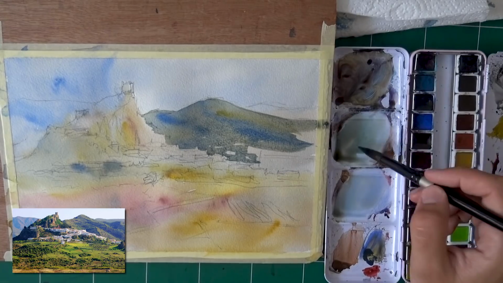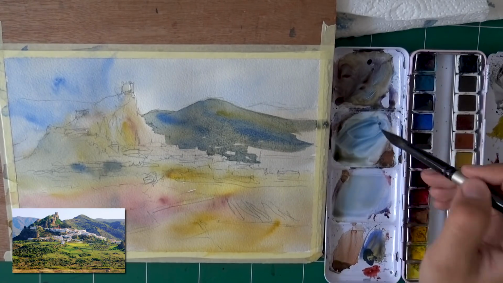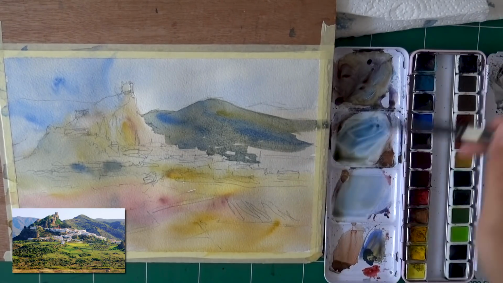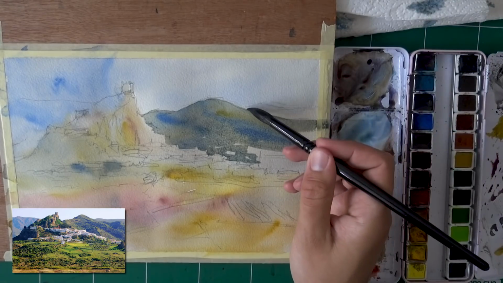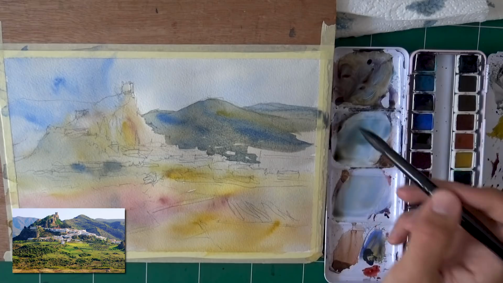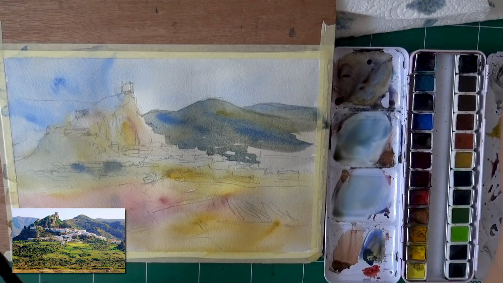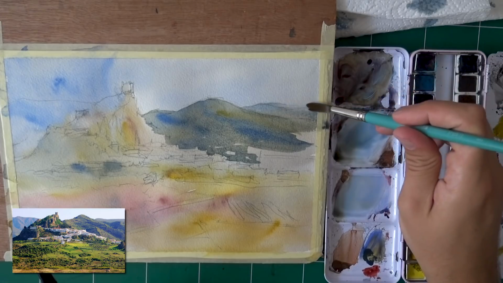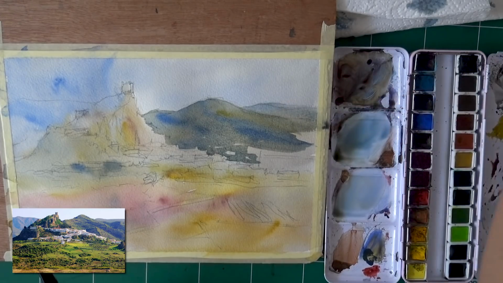Then connecting it to this mountain in the background. Should be lighter, actually. Let's make it a little lighter. Connecting it like that with one go. And here's where I'm gonna start blending in the edges, because I don't need a defined edge, especially in this area. So that goes like this.